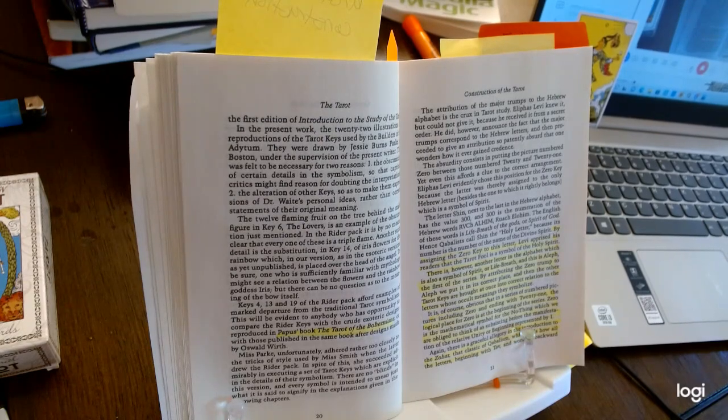Let's continue. The 12 flaming fruit on the tree behind the male figure in key 6, the Lovers, is an example of the obscuration just mentioned. In the Rider pack, it is by no means clear that every one of these is a triple flame. Another such detail is the substitution in key 14 of iris flowers for the rainbow, which, in our version, as in the esoteric versions as yet unpublished, is placed over the head of the angel.